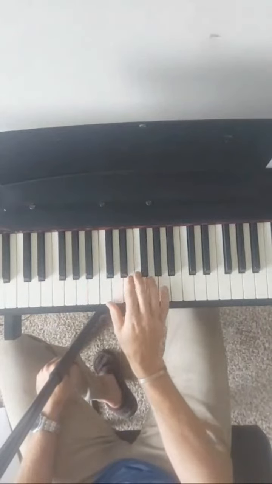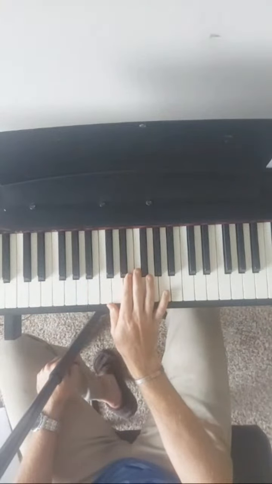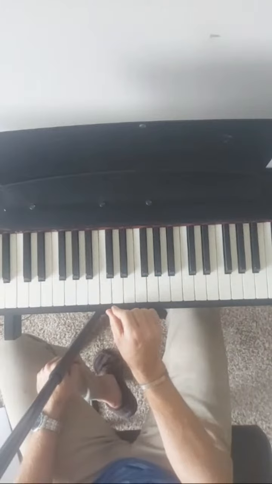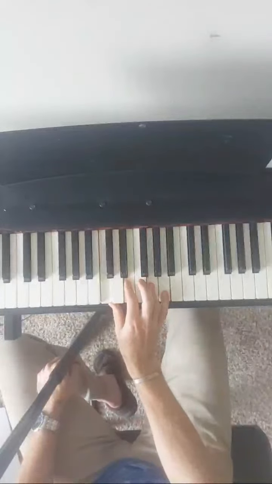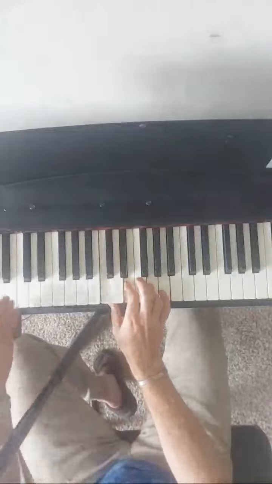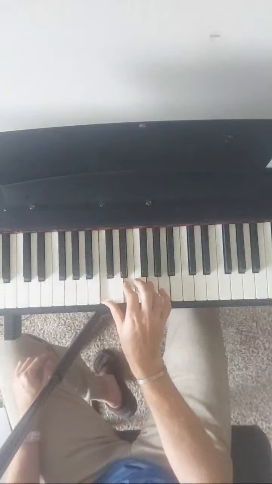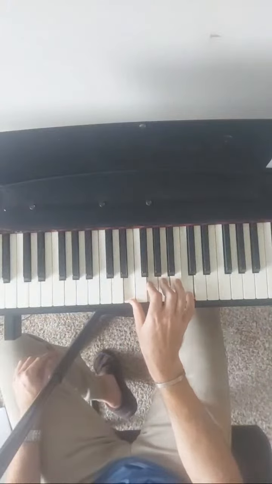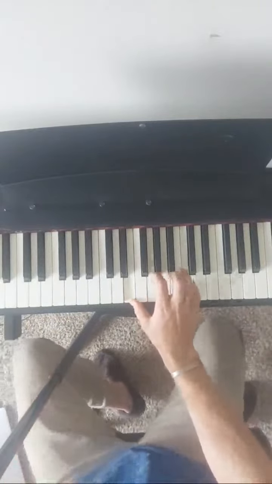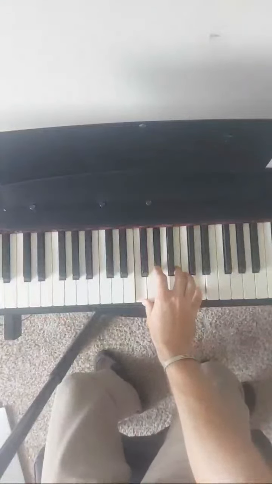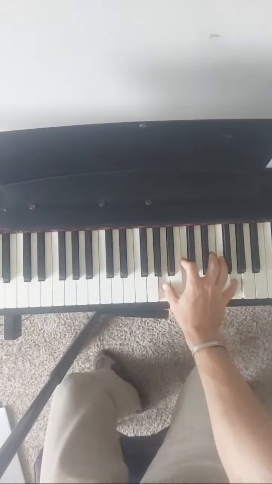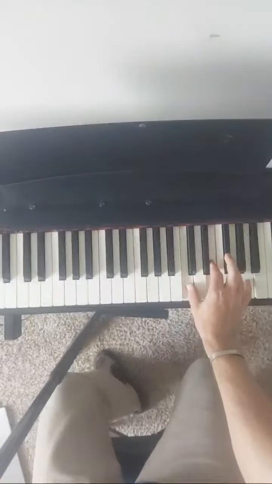Meaning, for instance, if I take the major 6 diminished scale for C major 6, that scale of chords would be inversions of C major 6 and D fully diminished. We just alternate back and forth. C major 6, F fully diminished, C major 6, diminished, 6, diminished, 6.